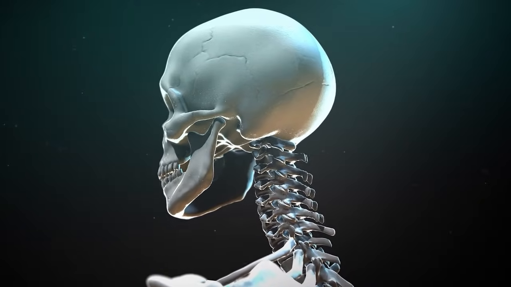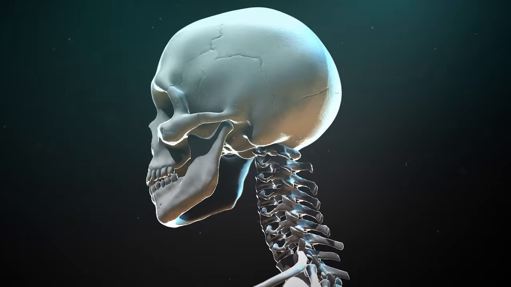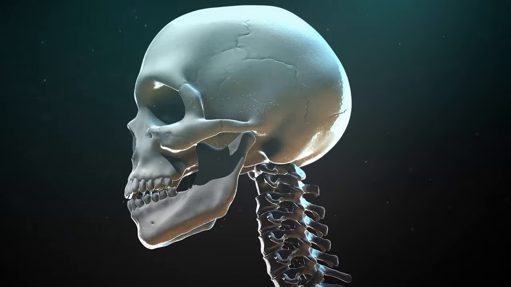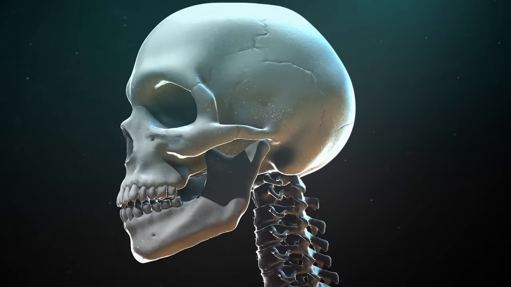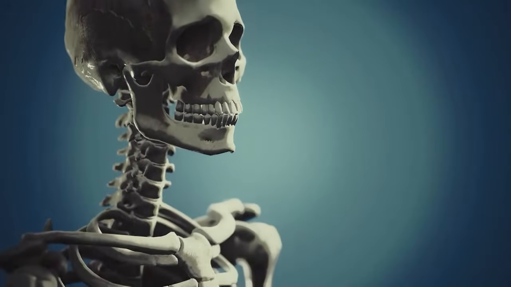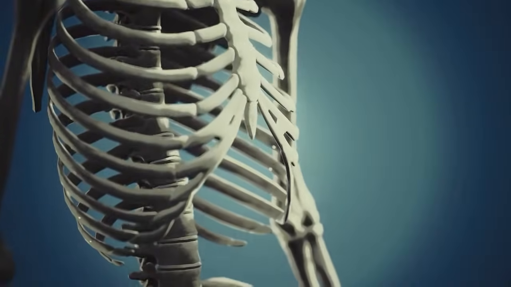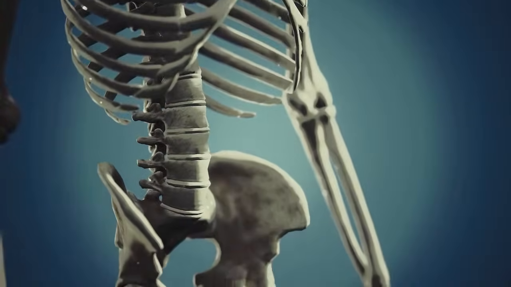The bone marrow, which is the soft, spongy tissue inside the bones, is responsible for the production of red and white blood cells and platelets. Mineral storage. Bones act as a storage site for minerals, such as calcium and phosphorus, which are essential for the proper functioning of the body.